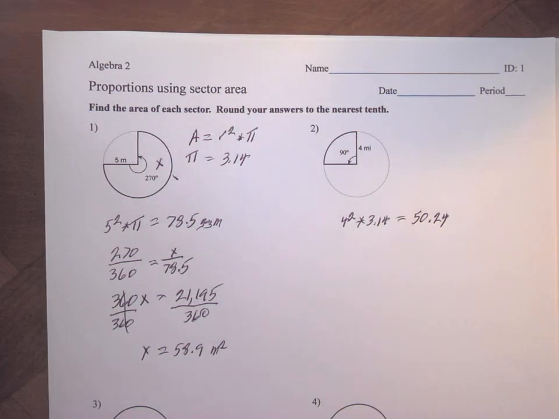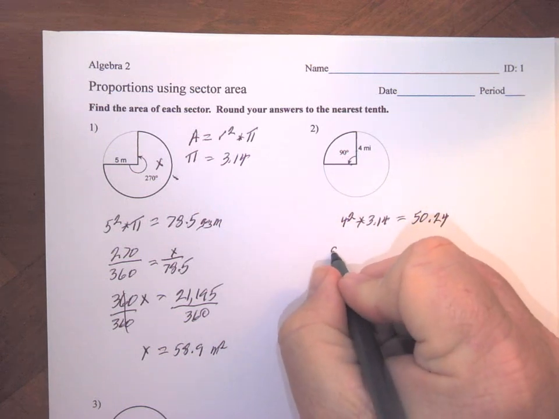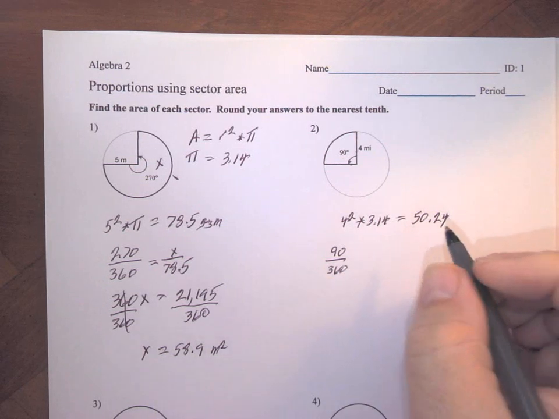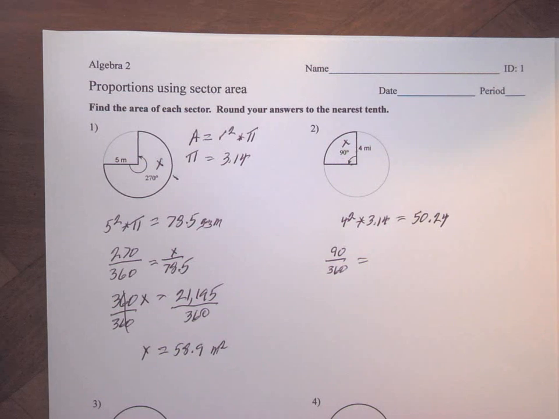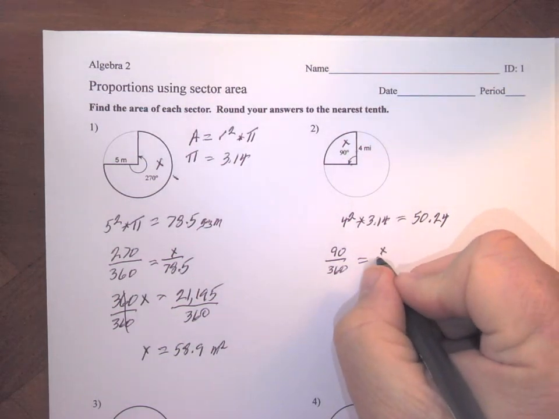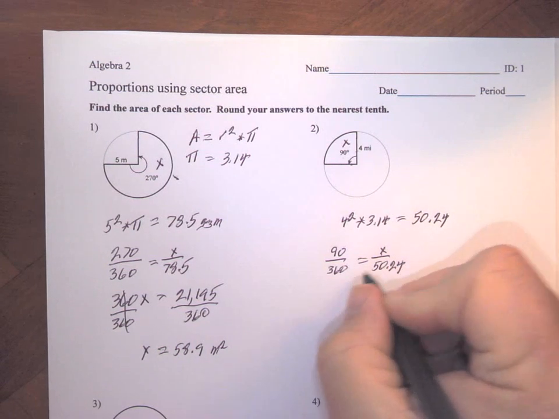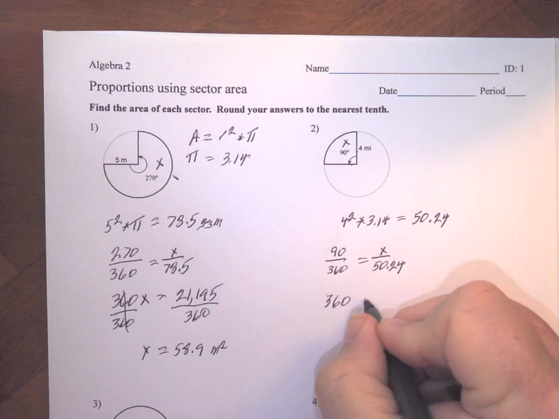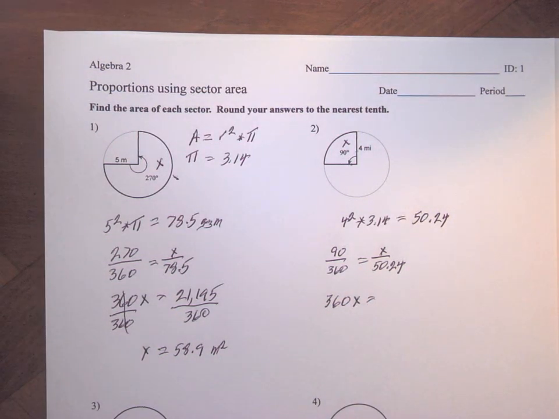Let's set up our proportion here. Our central angle is 90 degrees. So if I take 90 over 360, that's got to equal x, which is what we're looking for, over 50.24. And we do our cross multiplication and we get 360x is equal to 90 times 50.24.